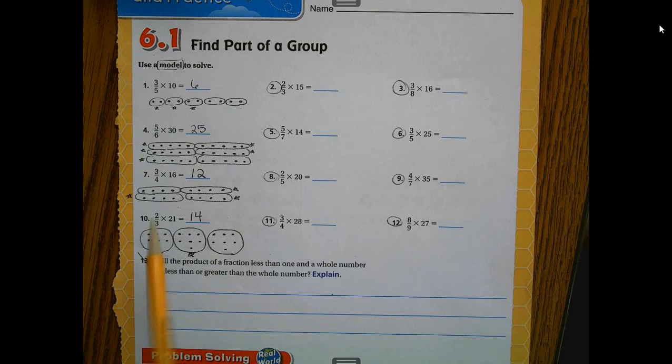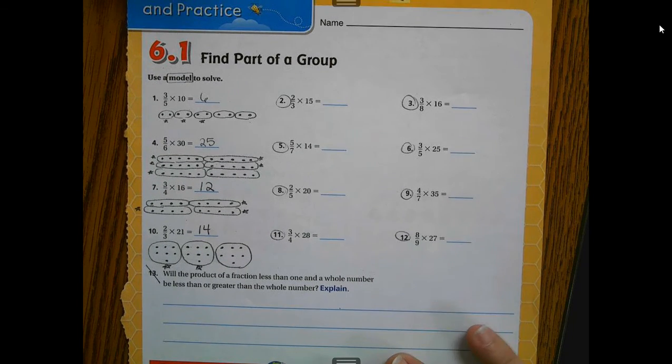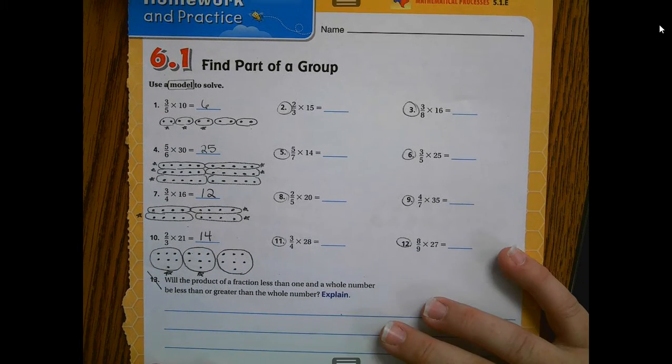And on this first page, we're going to look at 1 through 12. So the ones that we don't do, I want you to do by yourself, but I want you to do it like how I'm modeling here.